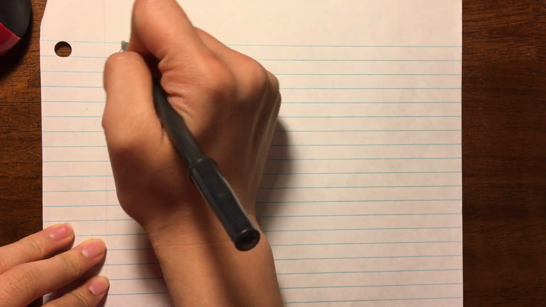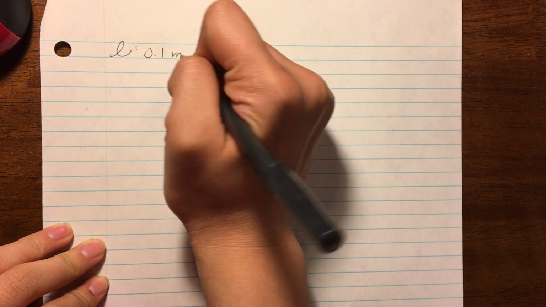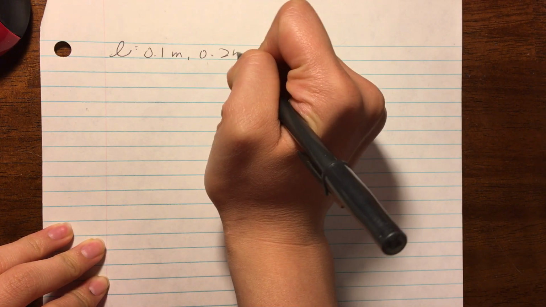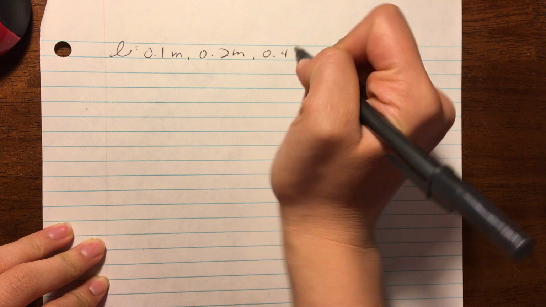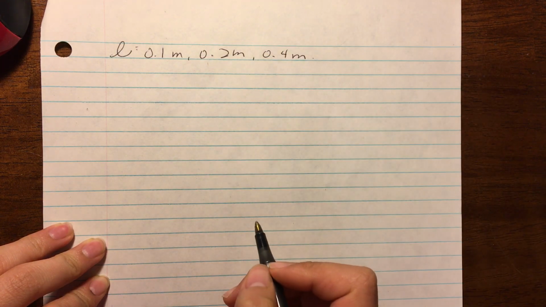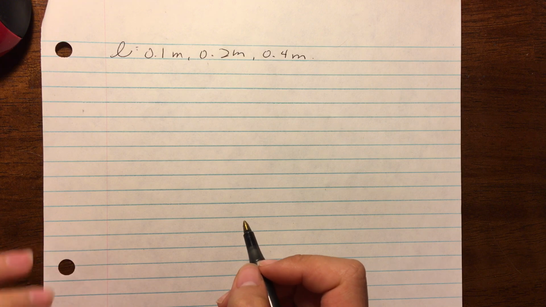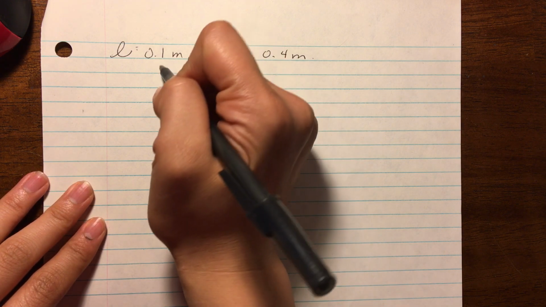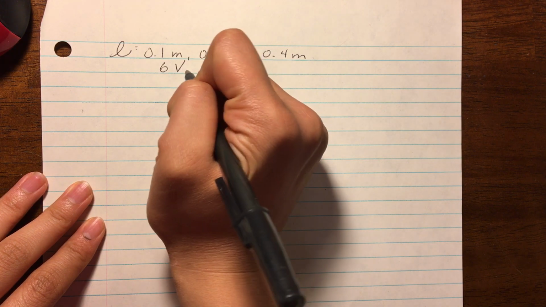I will be doing question number 18 on page 588. Now in this question, we have determined there are three different lengths: 0.1 meters, 0.2 meters, and 0.4 meters. And this question is asking to find the maximum and minimum current that this block can carry. And you're given it is 6 volts.